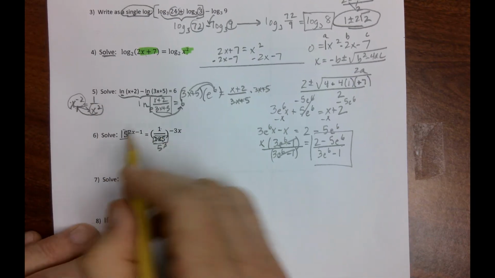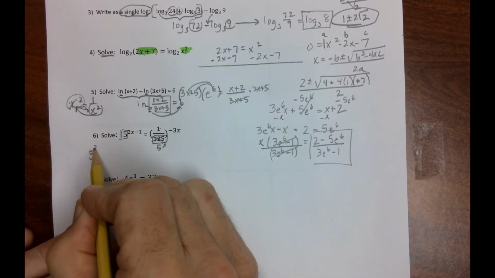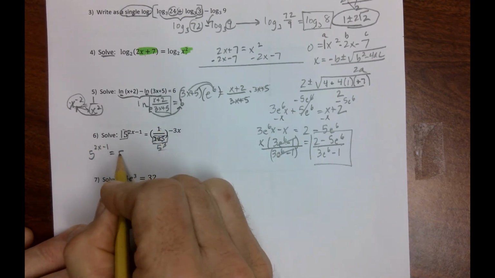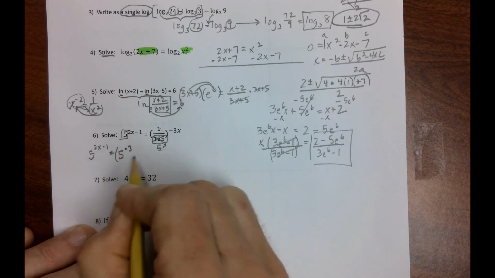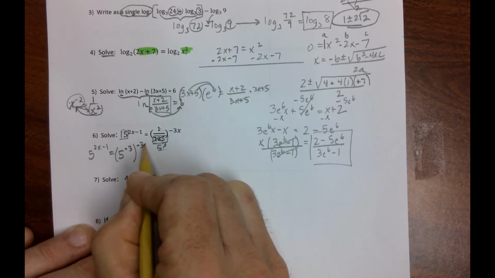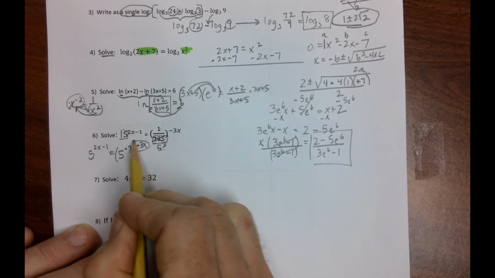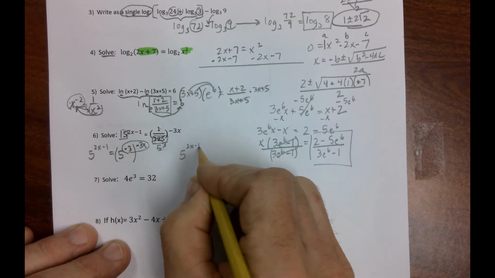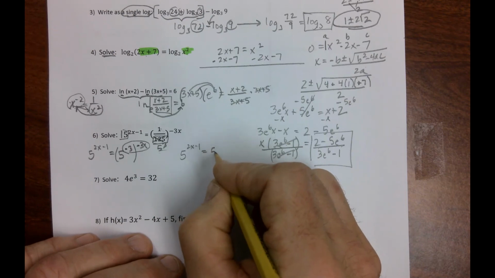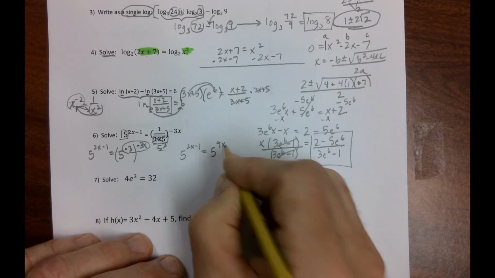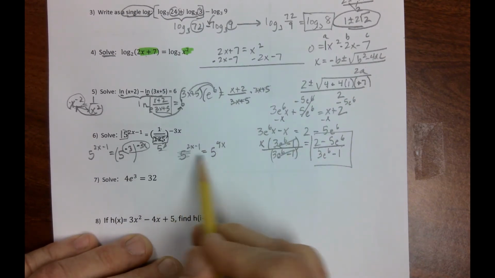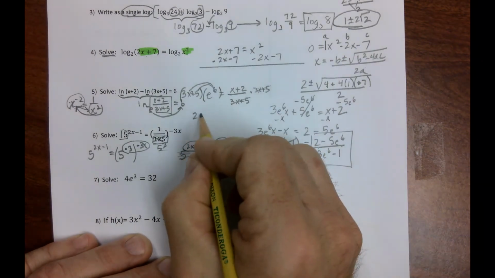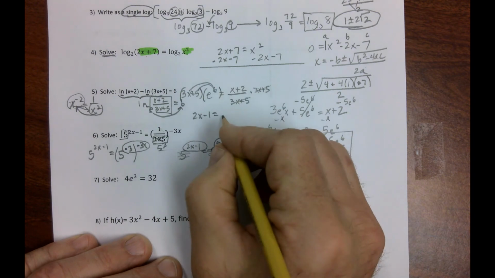So this stays 5 to the 2x minus 1. This comes up, and I get 5 to the negative 3rd power to the negative 3x. And I say, hey, wait a minute, power to power I multiply. So this is 5 to the 2x minus 1 equals 5 to the 9x. Now once you get to this place, these disappear. This has to equal this. So 2x minus 1 equals 9x.